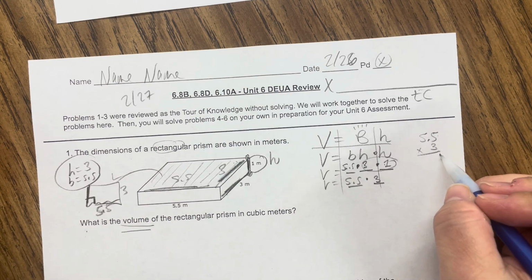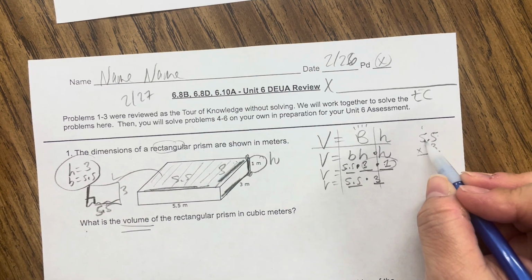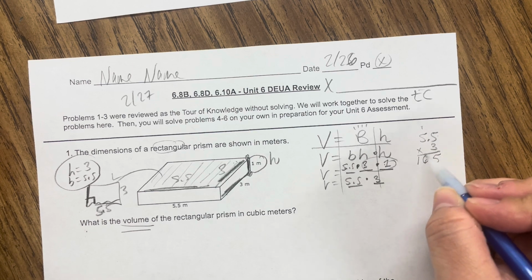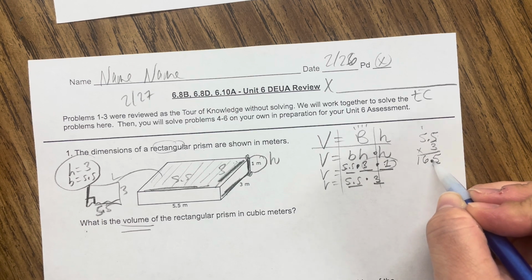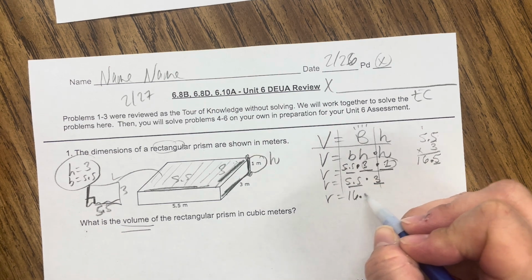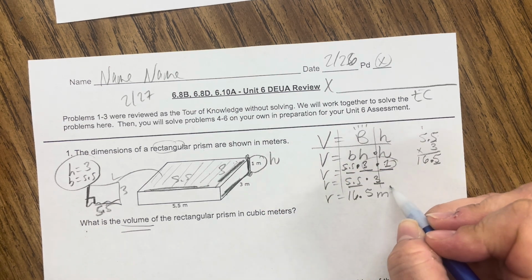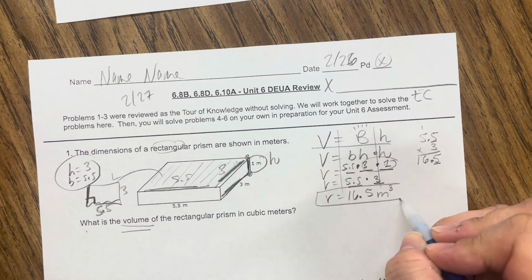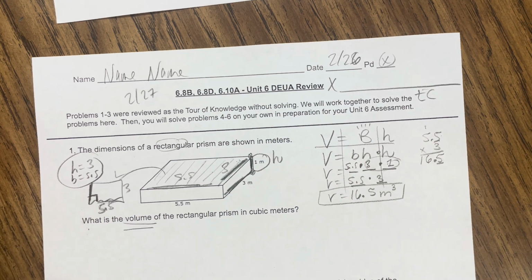3 times 5 is 15. Put a 5 and carry the 1. 3 times 5 is 15, and 1 more is 16. We have 1 decimal place in the problem, so 1 decimal place here. And our answer here is 16.5, and it was meters, so it'll be meters cubed. Remember, we're looking for how many cubic units would fit in there.